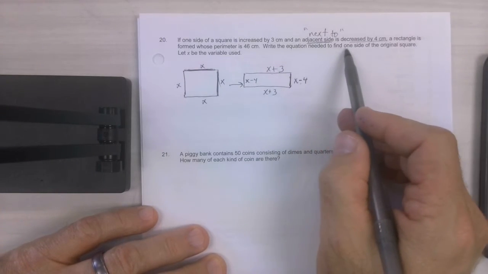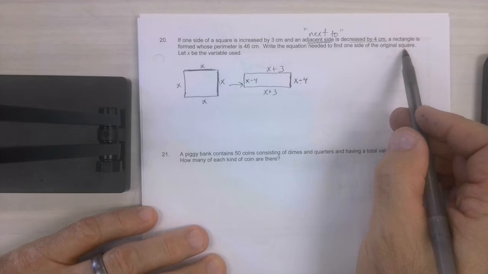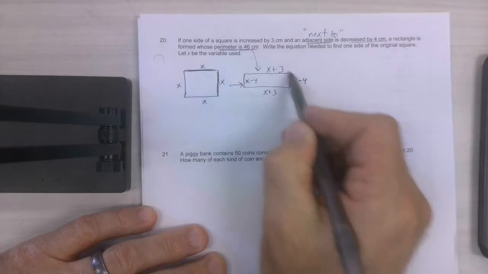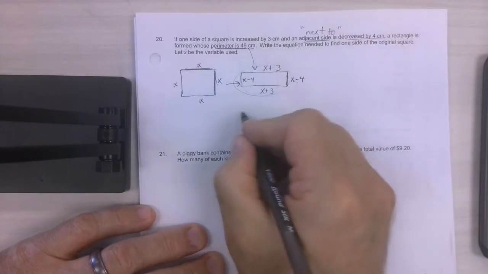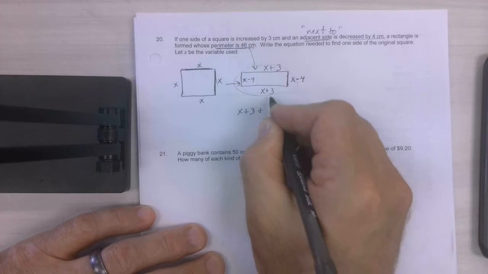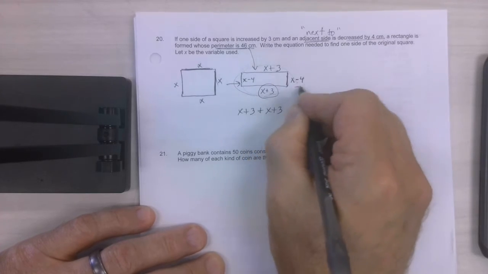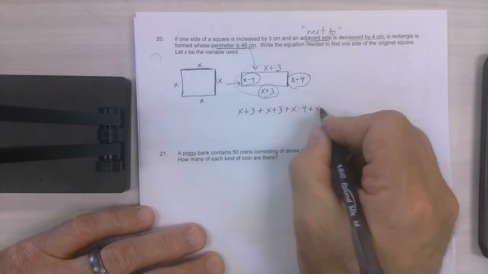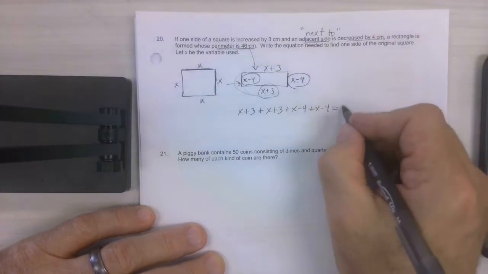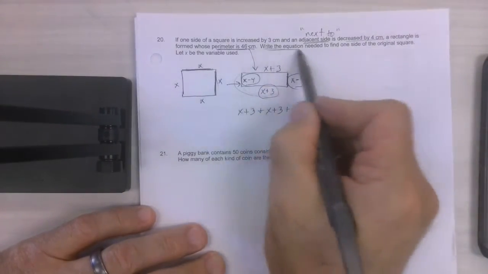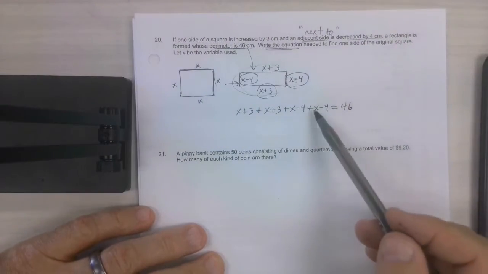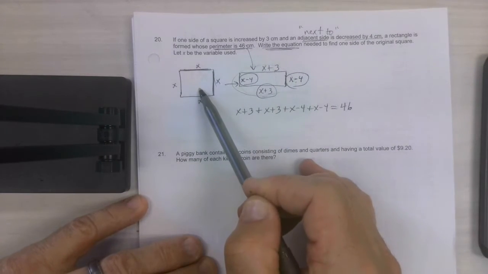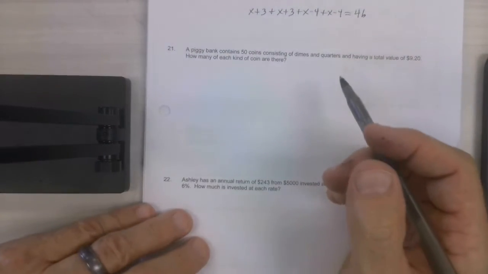Write the equation needed to find one side of the original square, and it's saying if the perimeter of this new rectangle is 46. So I'm going to take this, x plus 3, this, x plus 3, this, x minus 4, and this, x minus 4. I'm going to set that equal to the perimeter, and there it is. All they wanted was the equation. They didn't even ask us to find anything, but if you actually solved, you could find x, and if they asked you for the dimensions of the rectangle or the square, you could find them. But they didn't, so let's move on.